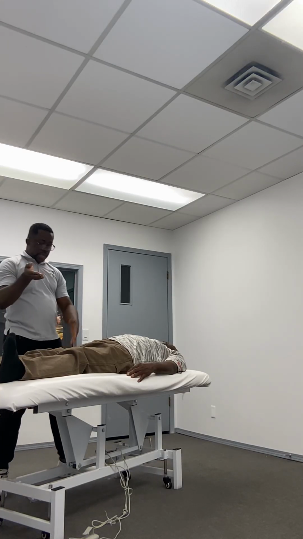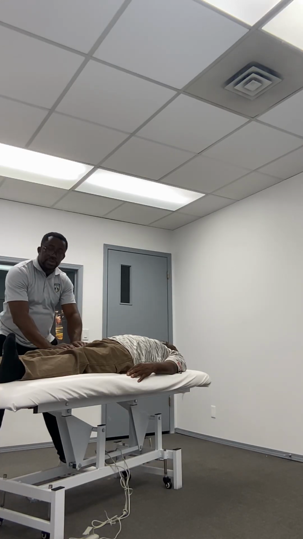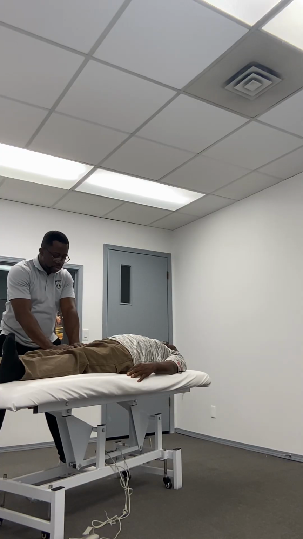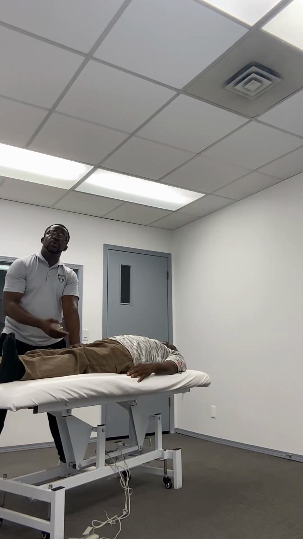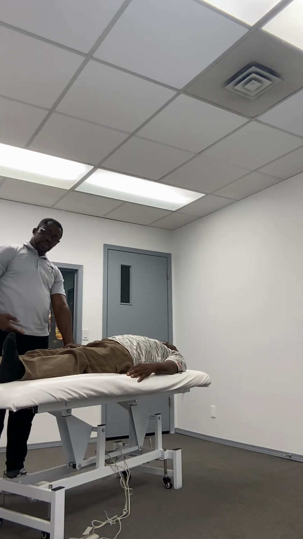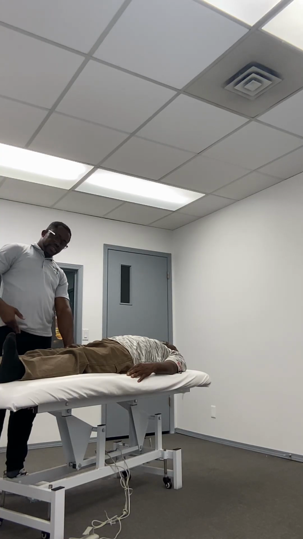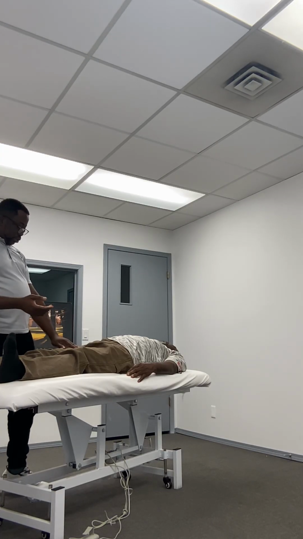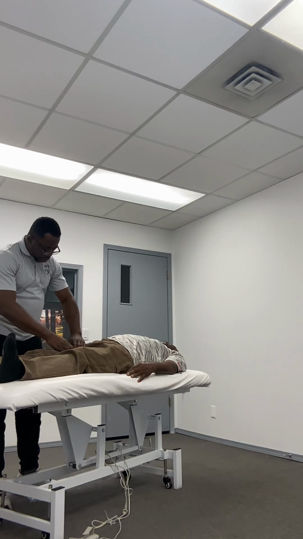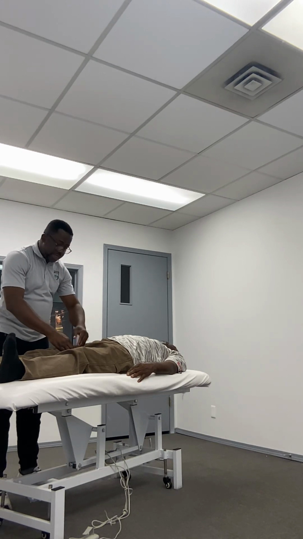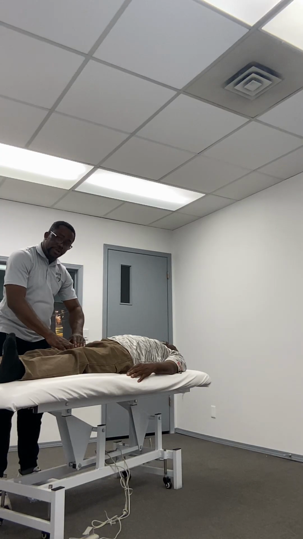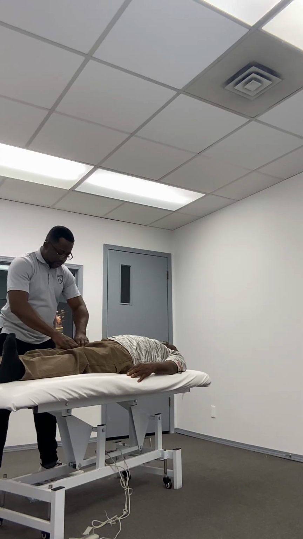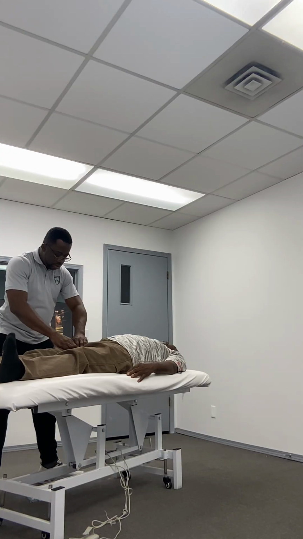Alternatively, I can decide to place my two hands on the quad, stack and sink in, and wait for the tissue to unwind. He also says he has pain on the adductors, so I can also separate the vastus medialis from the rectus femoris. I can hold this and pull.